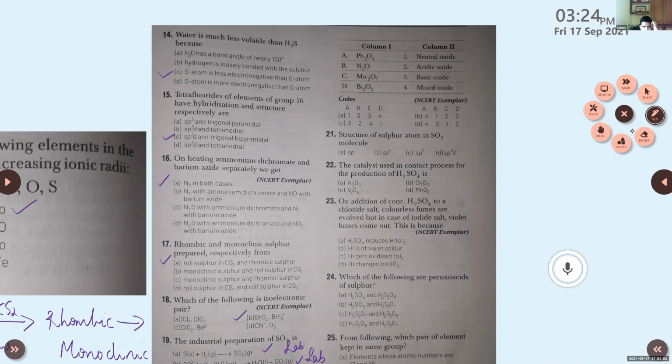Ma'am, 20th question, right? Yeah, 20th question. Just to match the following. You are searching for the beginning of the question, right, Achu? Just match the following. That's it. Mixed is there in the textbook. Yeah, I found it. Yes, Pb3O4, right?